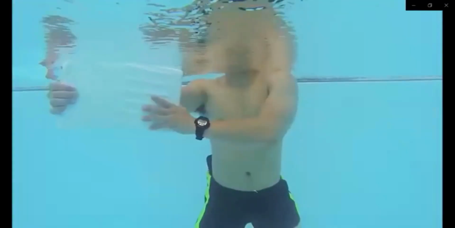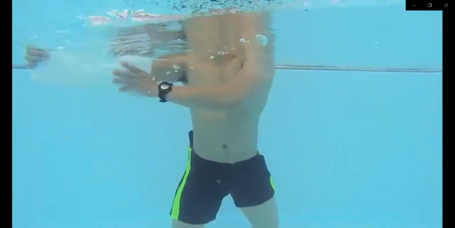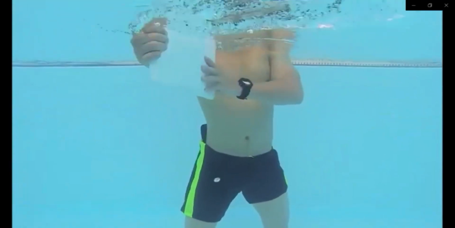Now the dynamic resistance of the water will work against the kickboard and obviously strengthen your core muscles, which is your transverse abdominis, your oblique muscles, and your rectus abdominis, which is very important to protect the back.